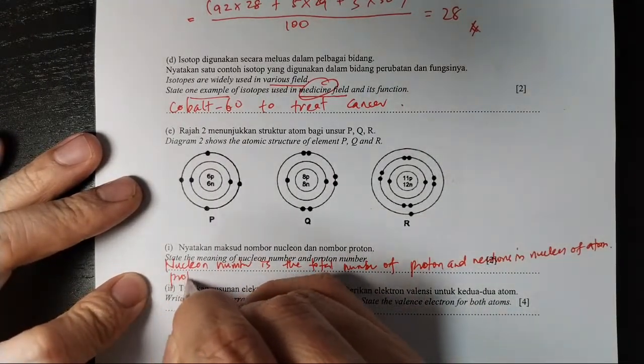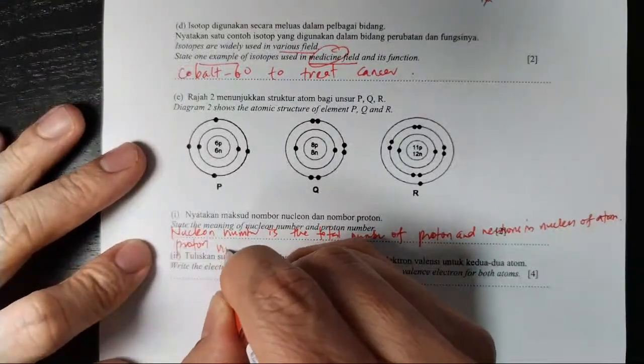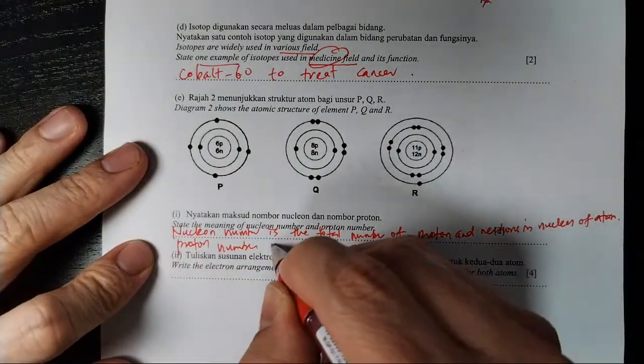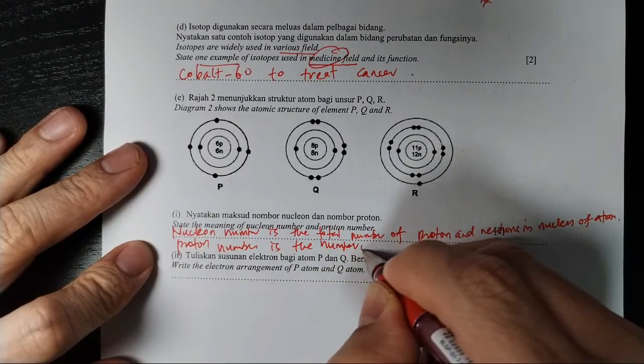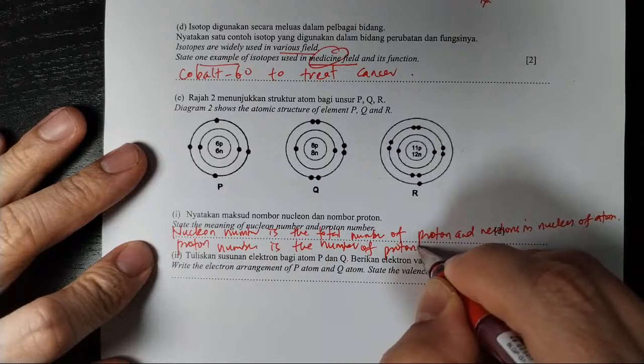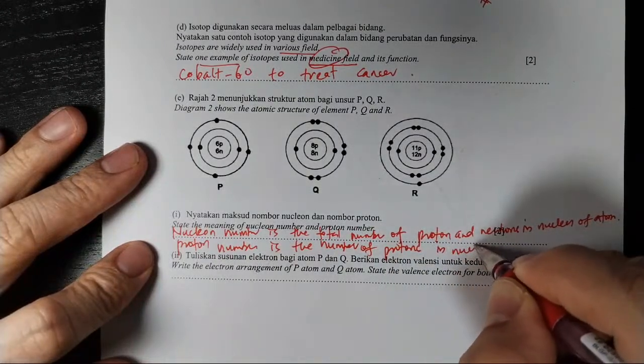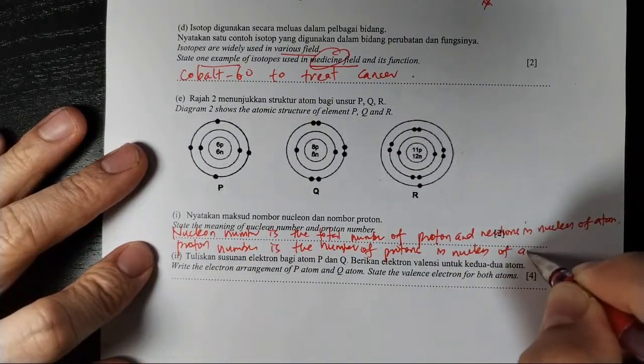Proton number is the number of protons in the nucleus of an atom.